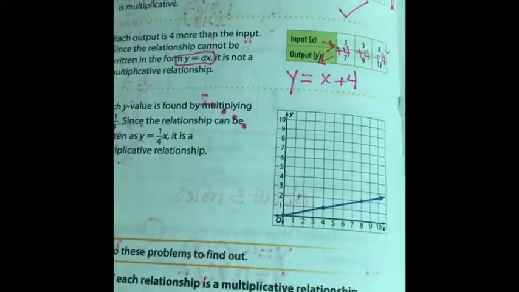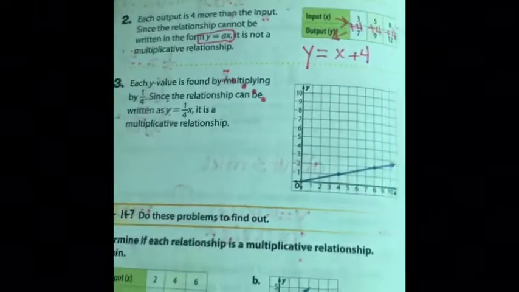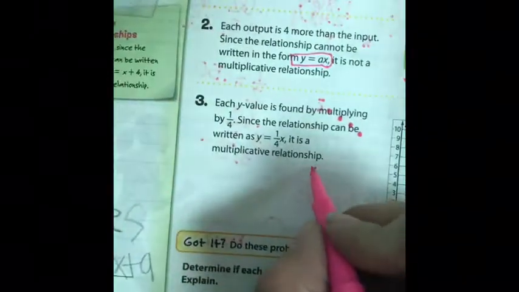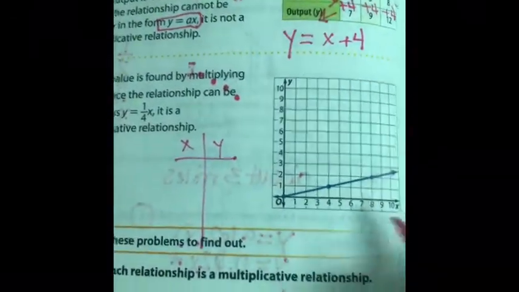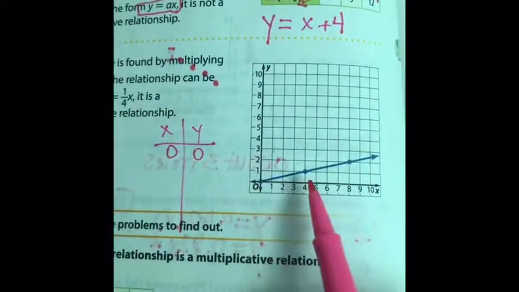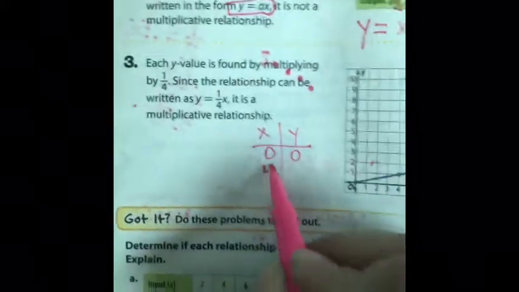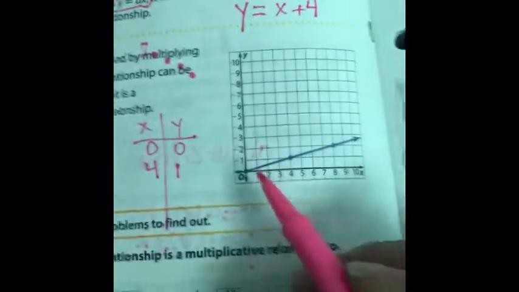All right, let's look at a graph this time. A graph means, hey, I have to break this down into my X and my Y. And when I break this down into my X and my Y, I'm going to get some ideas here of what's happening. I can see that my first one is 0, 0. My second one, I go over to 4 this time and up to 1. And I go over to 8 and up to 2.